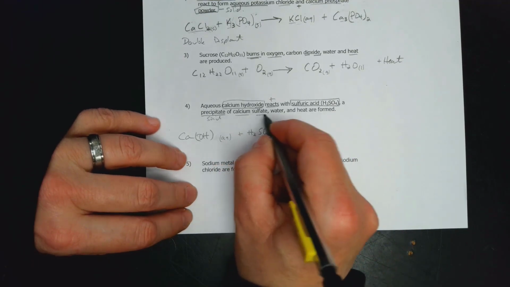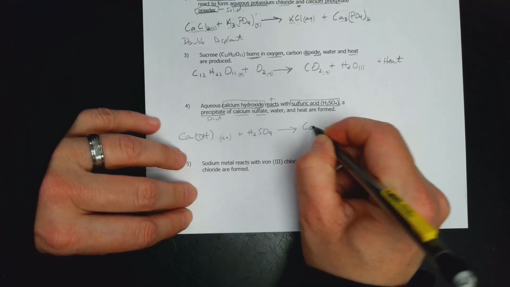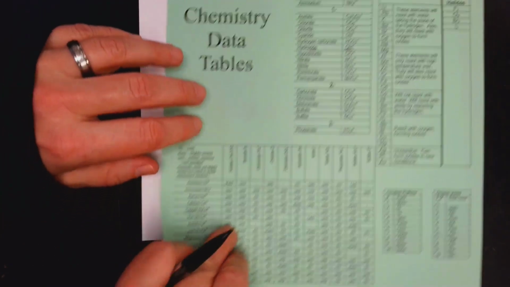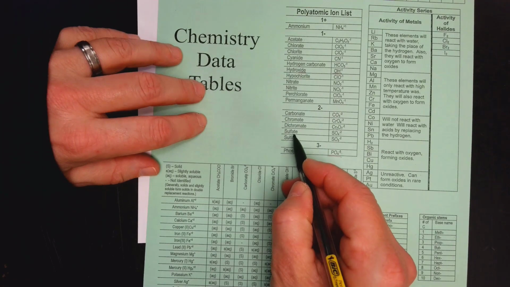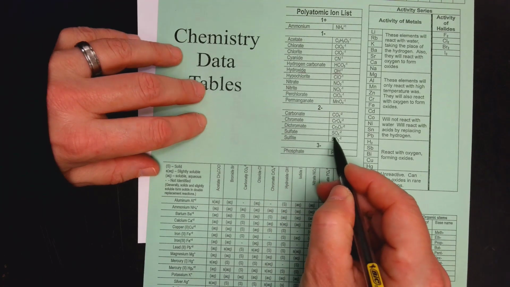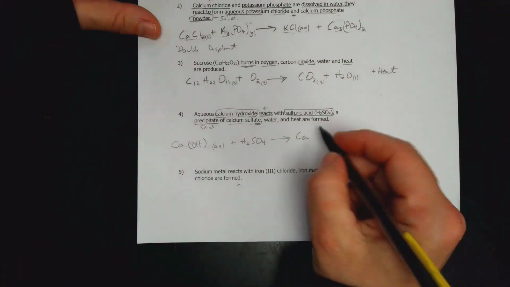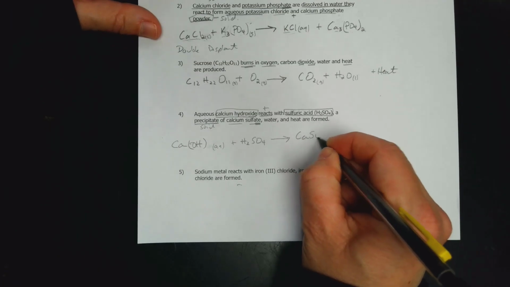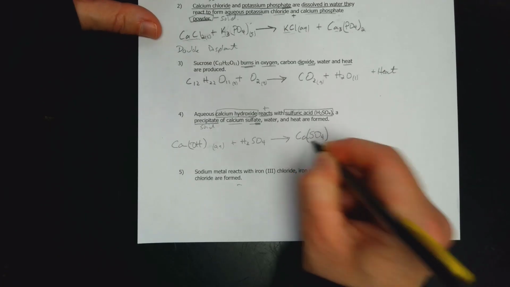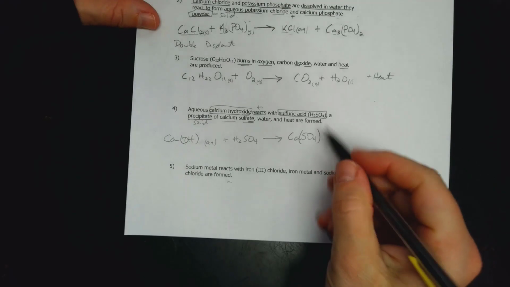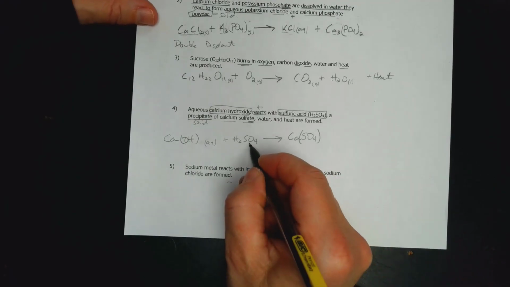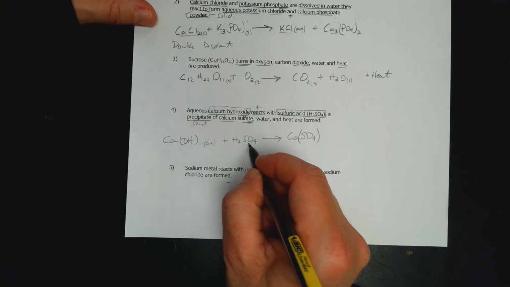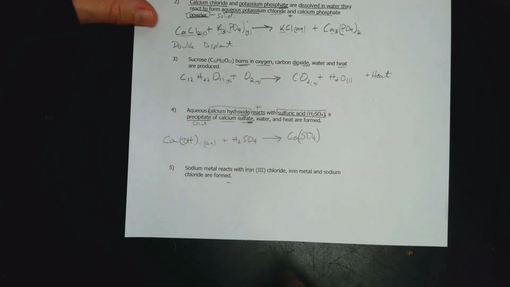I end up with calcium sulfate, so Ca, there's that ATE. So that tells me that that's going to be a polyatomic ion. There it is, sulfate, with a formula of SO4, calcium sulfate, SO4. And I'm going to put that in parentheses because that's a polyatomic ion. Now notice, I didn't put this in parentheses because that in itself is not listed as a polyatomic ion.